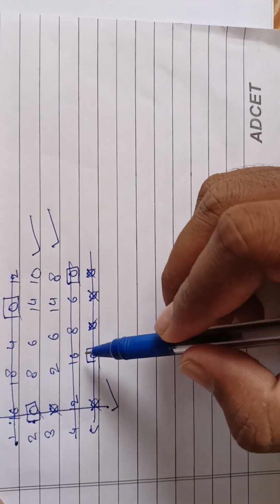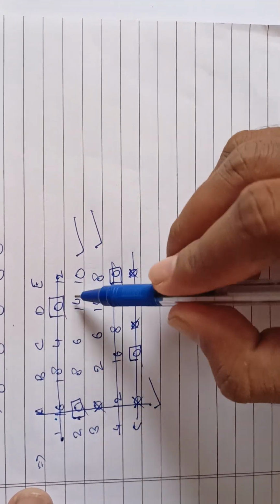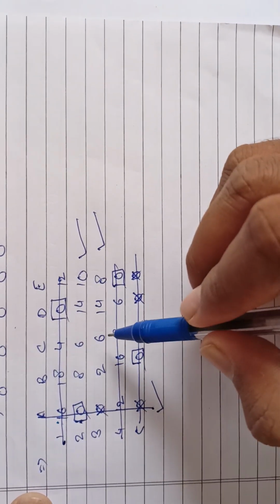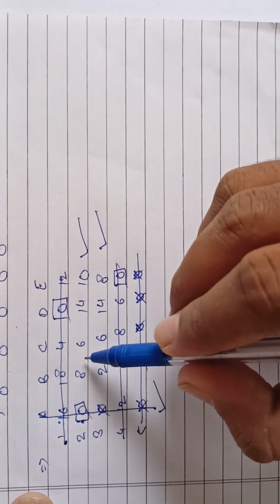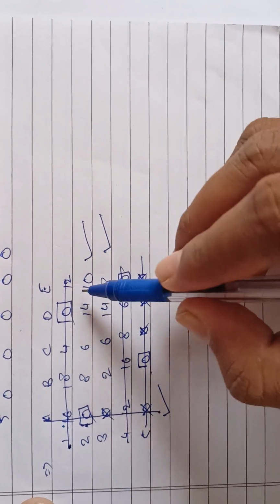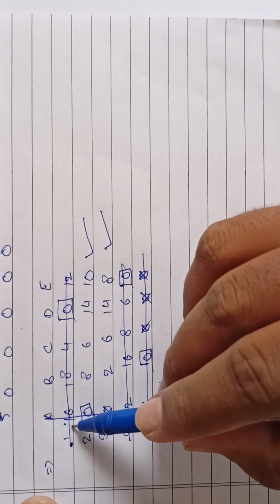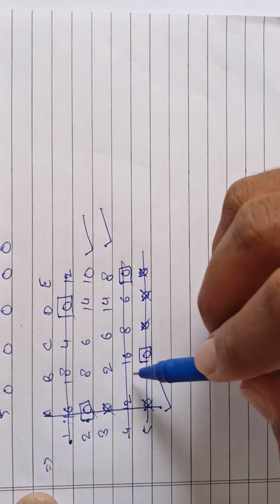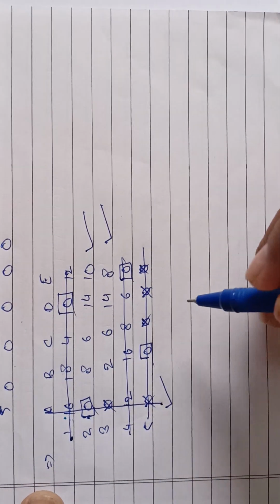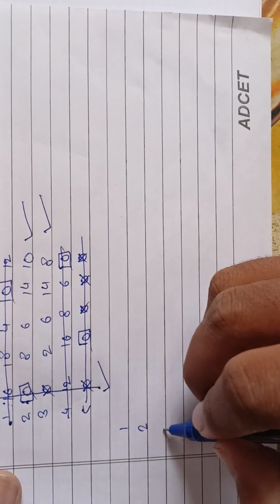In this we first find the minimum element from all the remaining elements which are not covered by a line. We'll subtract this minimum element from all the uncovered elements, and at the intersection points, like this point and this point, we'll add the element which has been subtracted. So by further creating that, we'll just create it one more time.